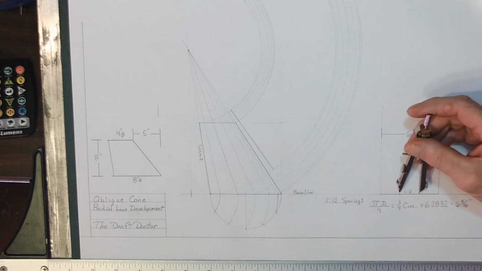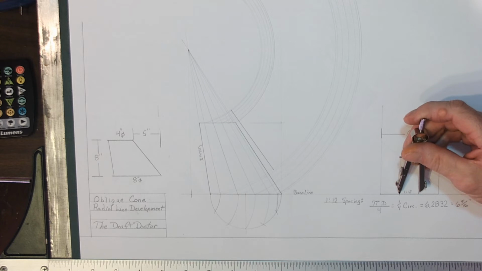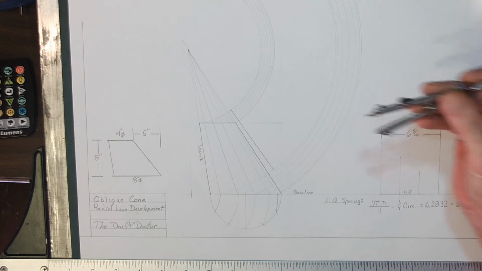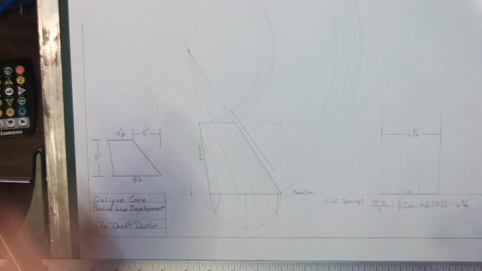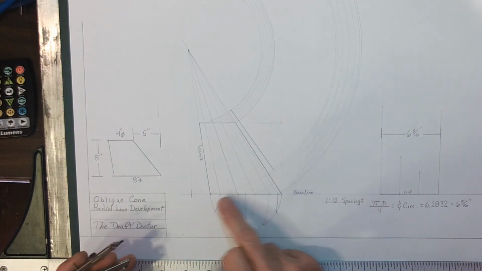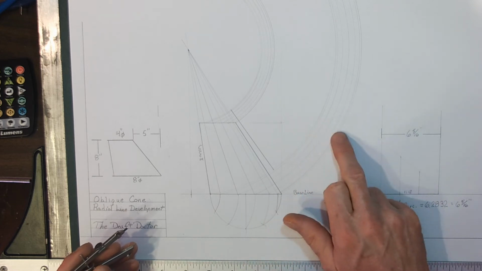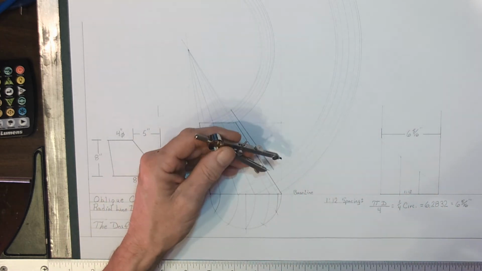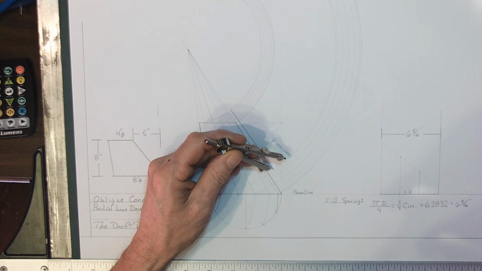Next, I took my set of small dividers, and I've taken that 1/12 spacing to this point right here, and now I know I have that set. So here's how we do it. Now, each one of these lines represents the length of a radial line. Now what I need to do is have 1/12 spacing in between them.